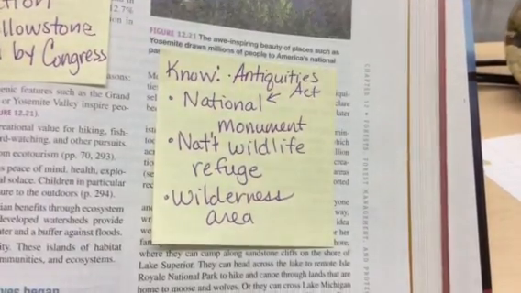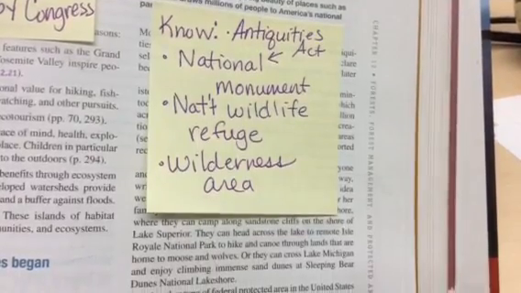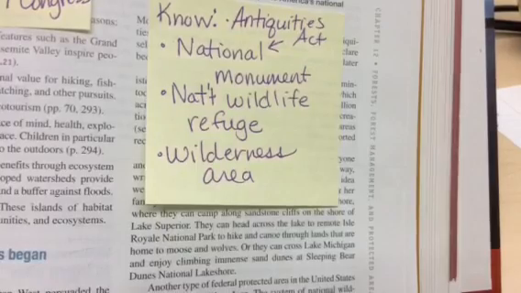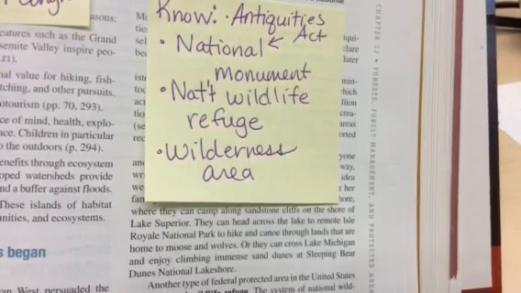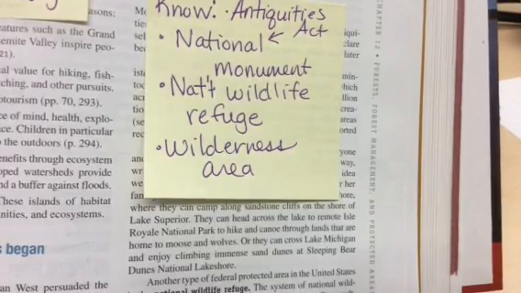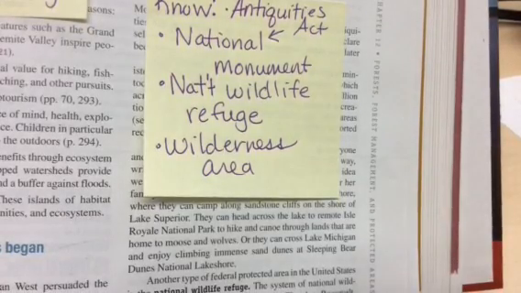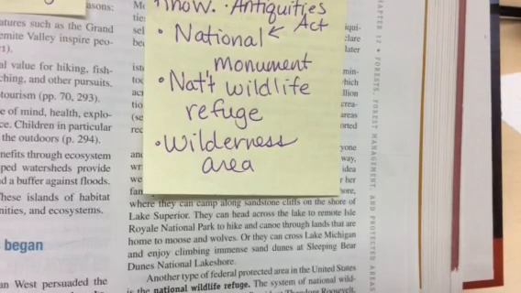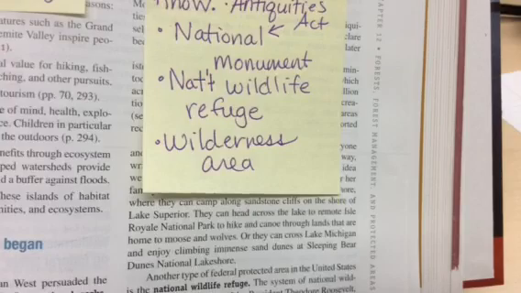And also know what a wilderness area is. A wilderness area is a little bit different than a national park. It's pretty much a leave no trace area. They don't build roads, they don't build hotels, running water, or electricity. You can use it, but you have to hike in or backpack in and then take everything out. And so it leaves pristine wilderness.